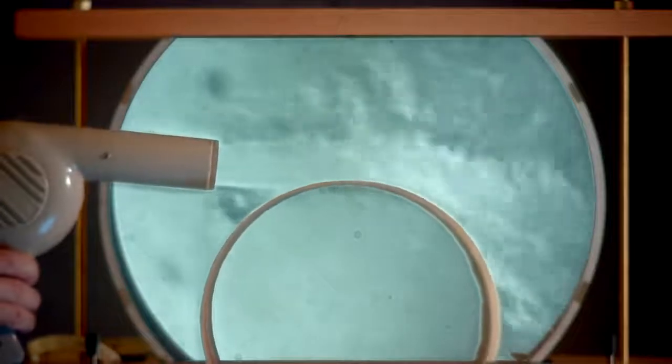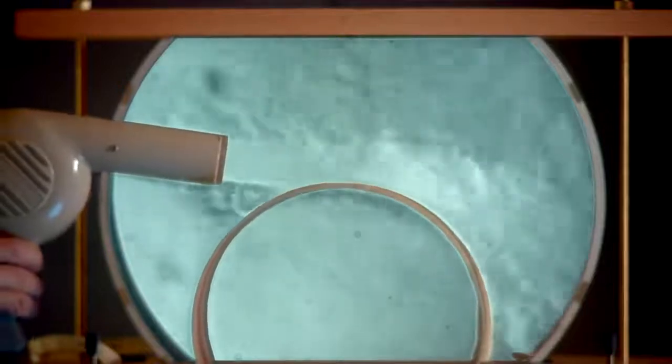And as I bring the hair dryer closer and closer, you see the flow of air is straight, but when it is close to the object itself, the air gets deflected downward. It follows the contour of the cylindrical object. When it's far away, it goes straight. This is true for any object.